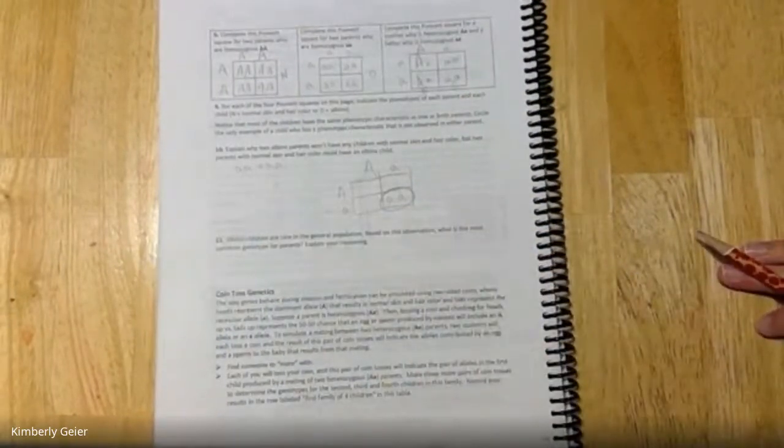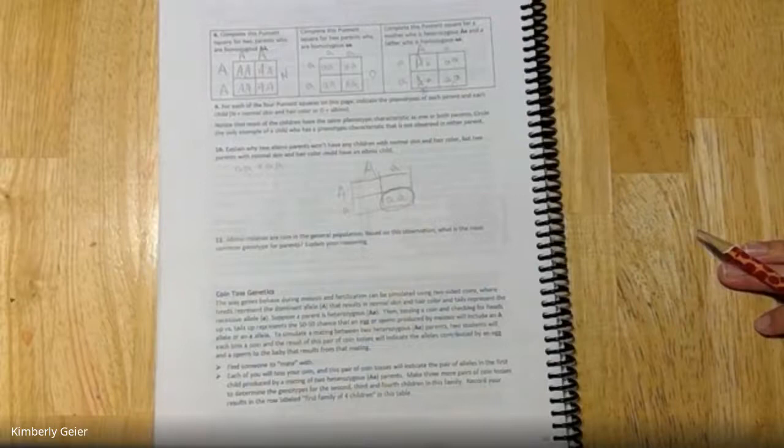Question 11 says albino children are rare in the general population. Based on this observation, what is the most common genotype for parents? The most common genotype for parents is probably big A, because we don't see many albino children in the general population.